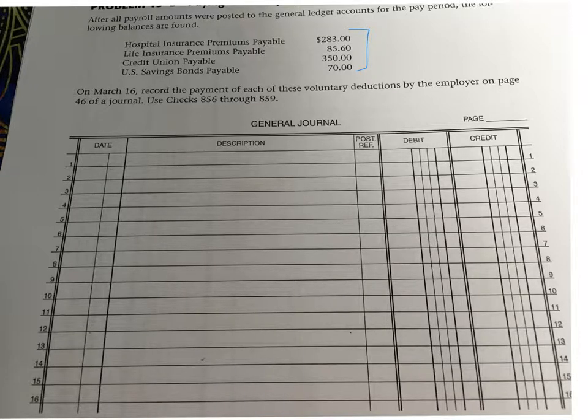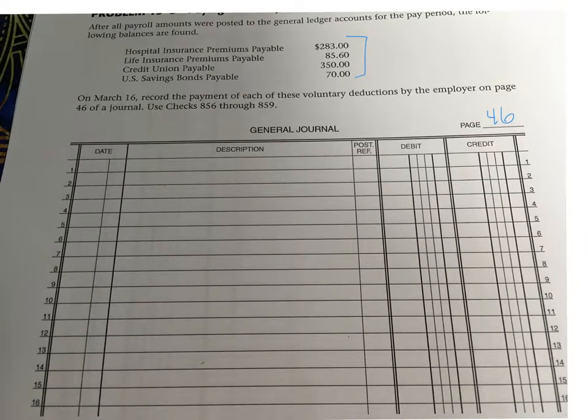So we always list our debits first. So I'll do the first one for you. It asked us to do this on page 46 of our journal. It told us that the date was March 16th. And our first account is our hospital premium payable.